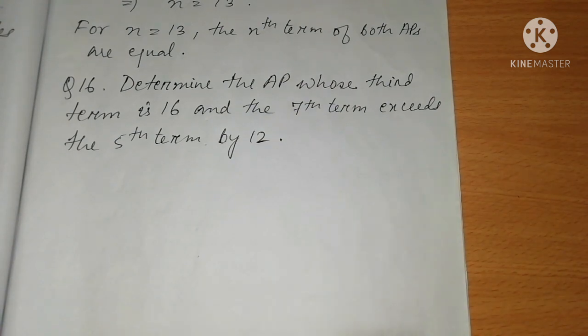The next question, that is question number 16. Determine the AP whose third term is 16 and the seventh term exceeds the fifth term by 12.